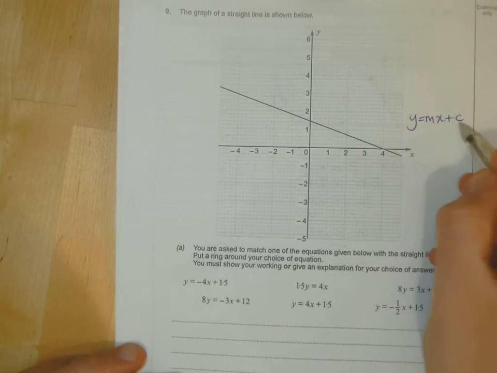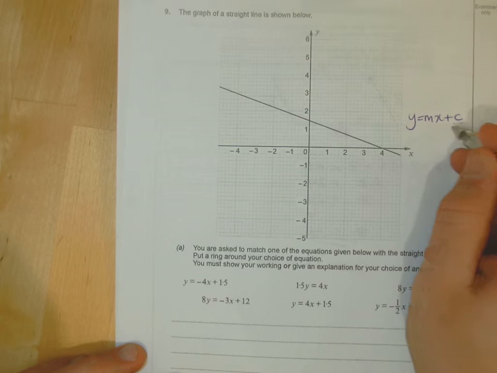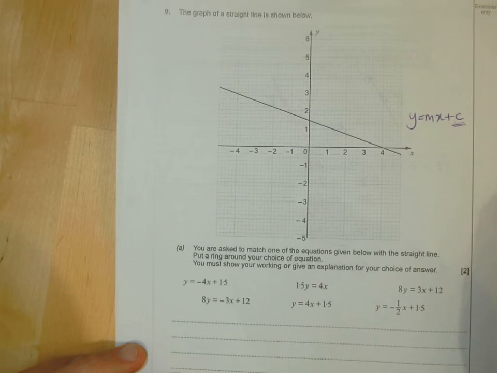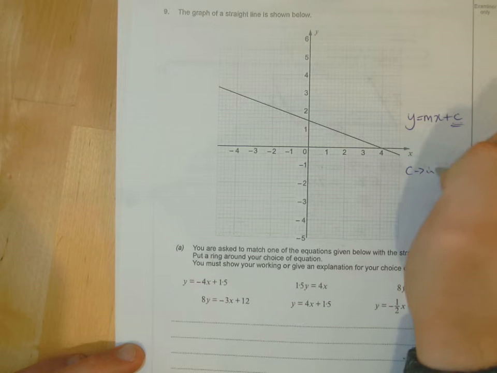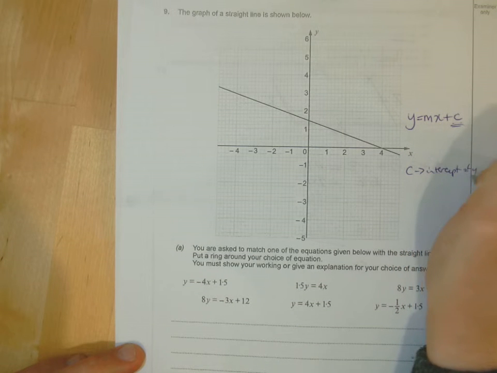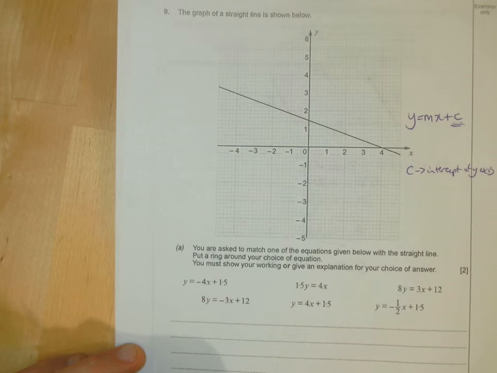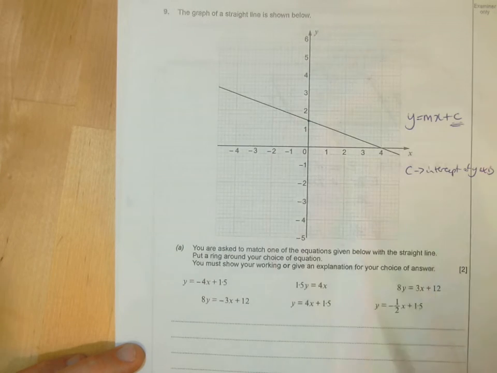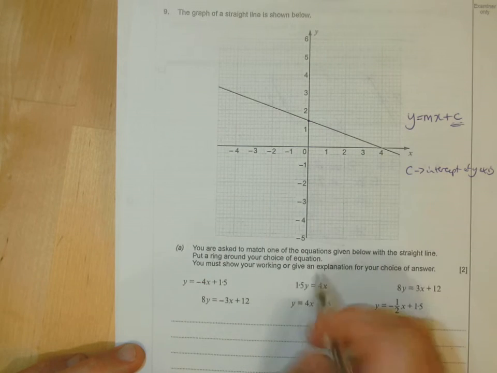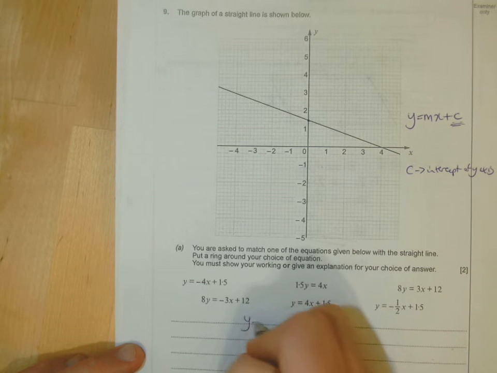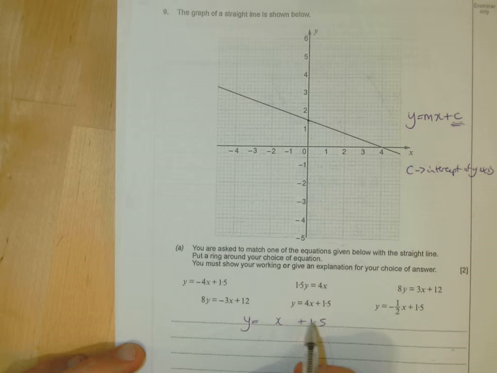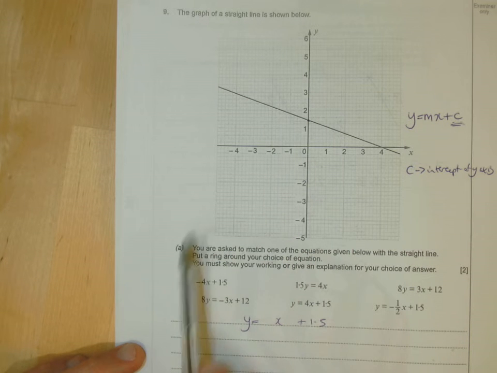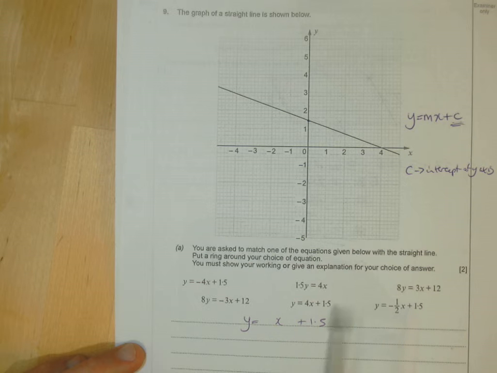So let's remind ourselves what this means. The c tells us where it cuts the y-axis. So don't forget that the c is the intercept of the y-axis, or the y-intercept. You can see here where it cuts the y-axis, it cuts it at 1.5. So we're going to be adding on 1.5. So you're going to have y equals something x. I don't know what that something is yet, but you're going to be adding on 1.5 because that's your c. And you can see there are some with 1.5 added on. There's that one there, there's that one there.